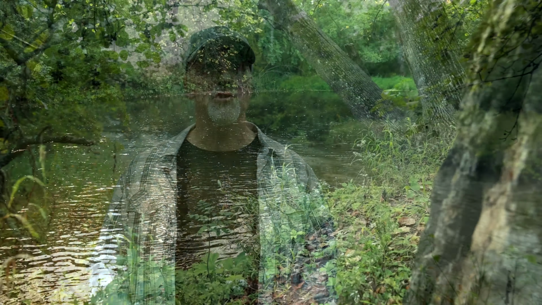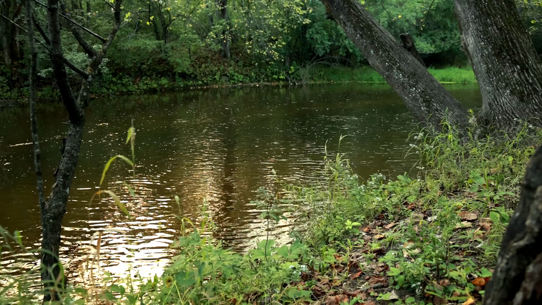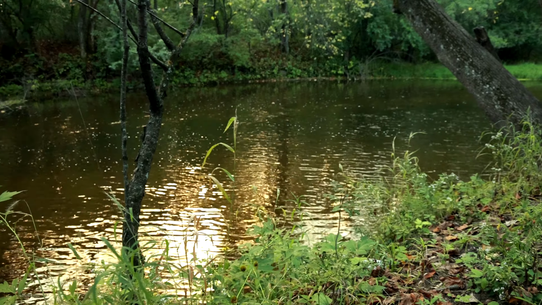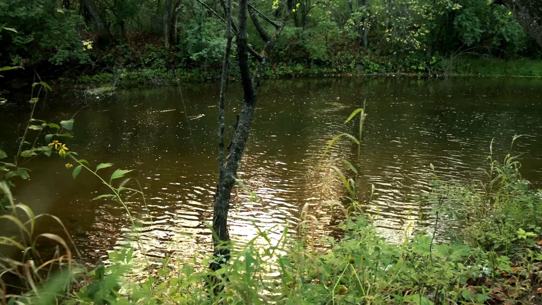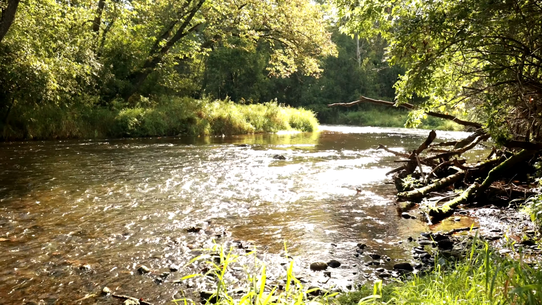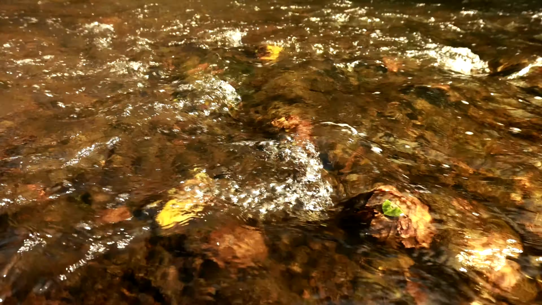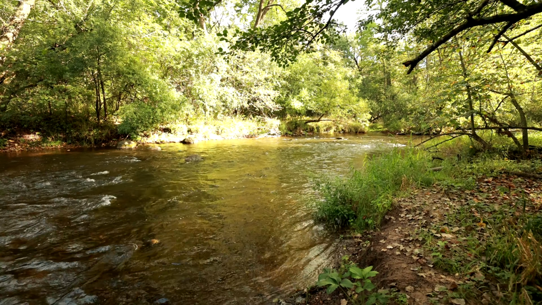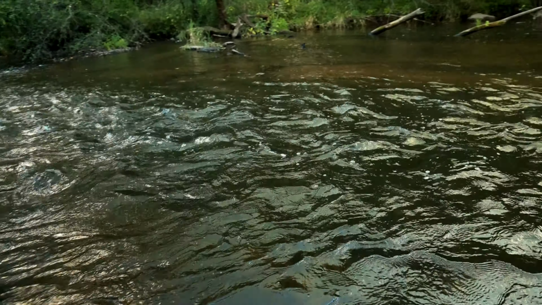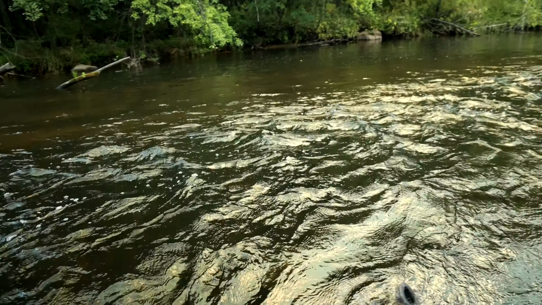Now, there are three parts to a stream. There are pools, there's riffles, and runs. Now the pools are usually deep with slow moving water. And the riffles are shallow with fast, turbulent water running over rocks that are near or above the water surface. Now the runs are sections that are deeper than the riffles, but normally not as deep as the pools, with fast water and little or no turbulence.